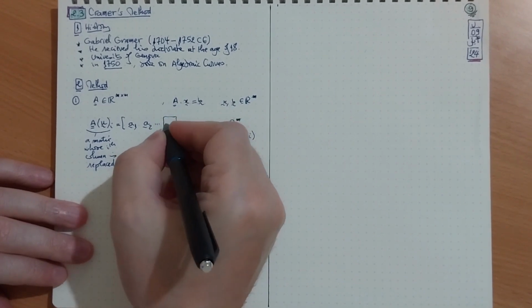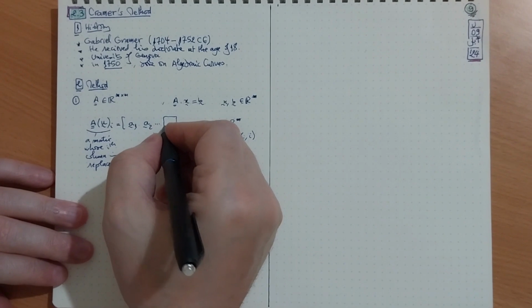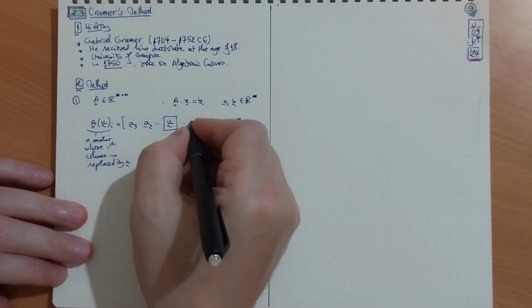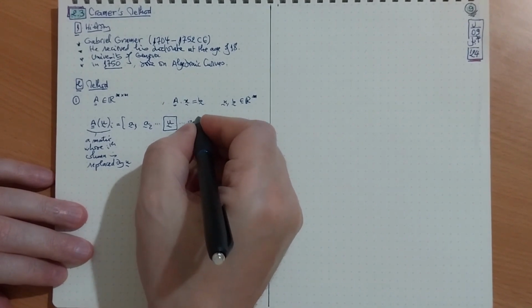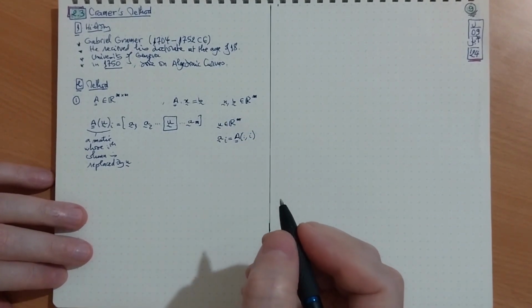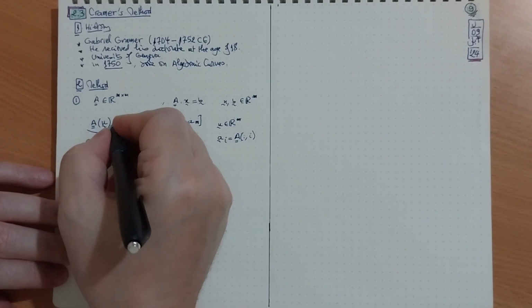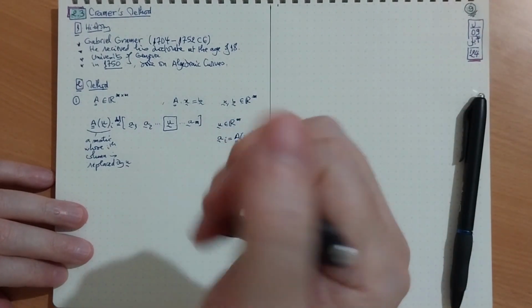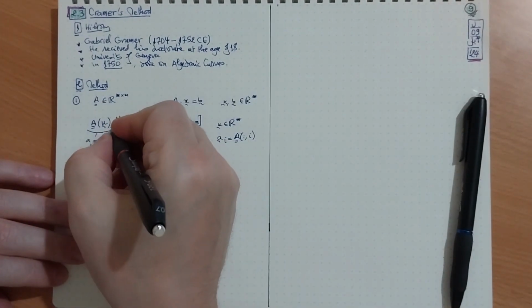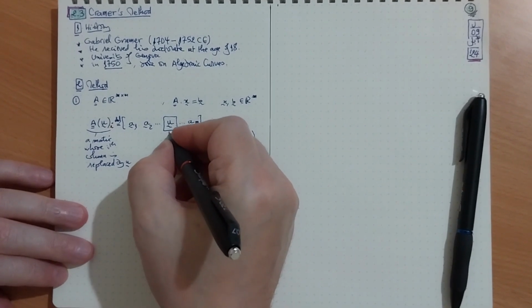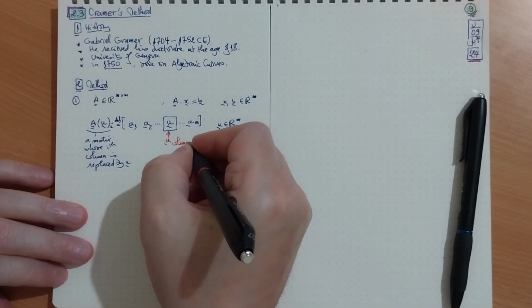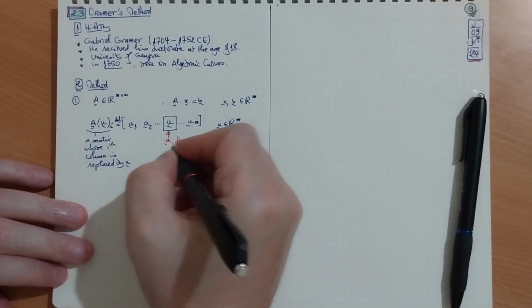The ith column is not the column of A, but the vector U. And then we continue till the last column. So this is the definition of this notation.